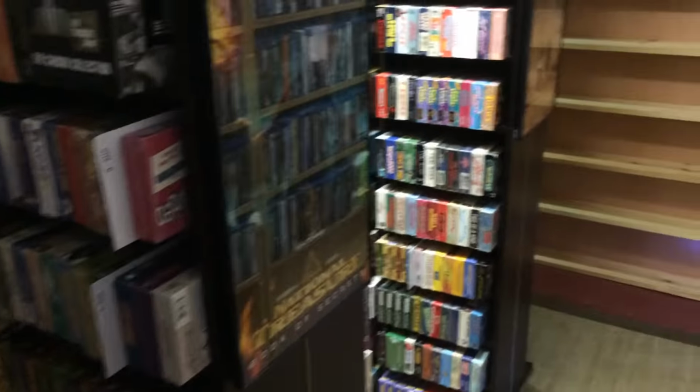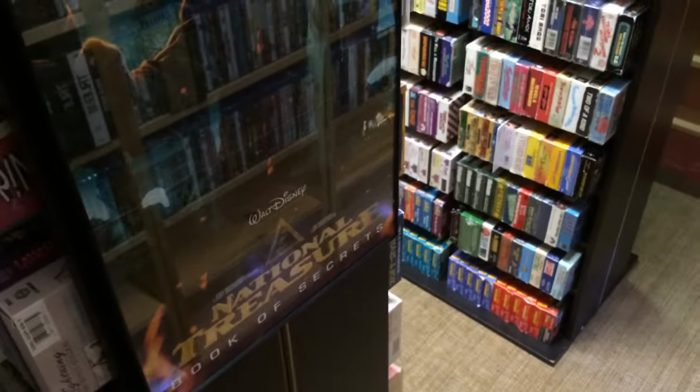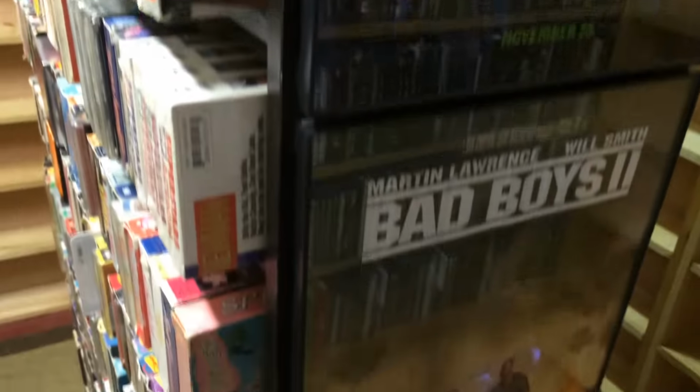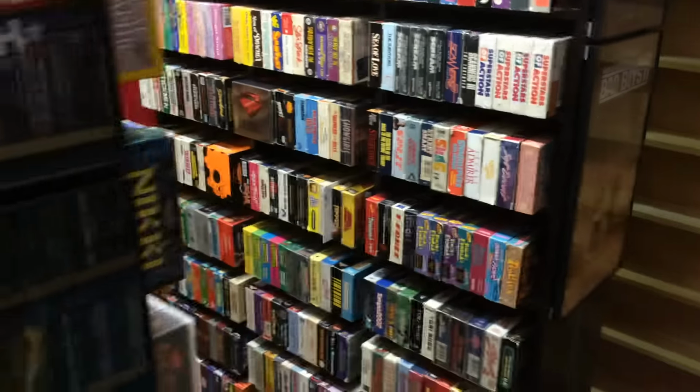And then we have World War Z, Star Wars Revenge of the Sith, National Treasure, if you can see that glare, National Treasure, The Campaign, Horrible Bosses 2, and Bad Boys 2. So I'll get some more of these eventually, probably one more to go underneath each of these, and obviously I need a few more over here. I'll get them in time.